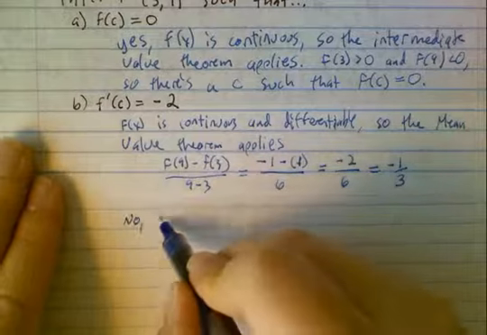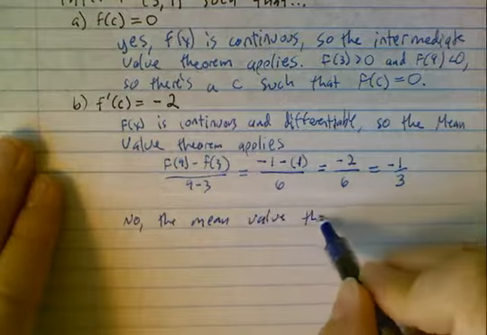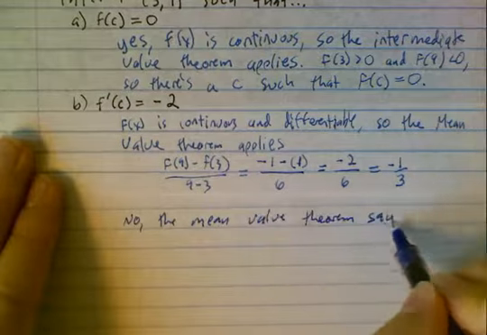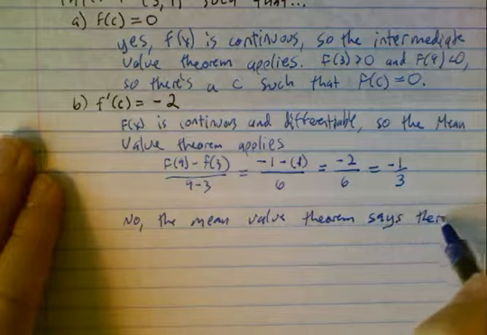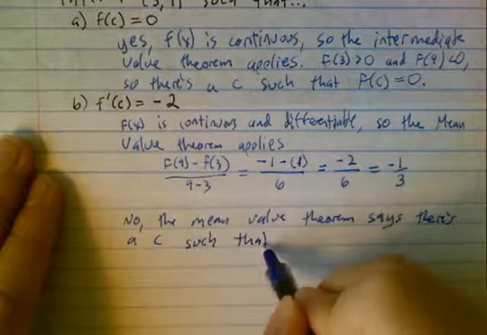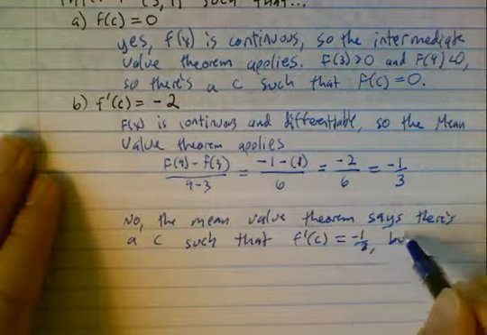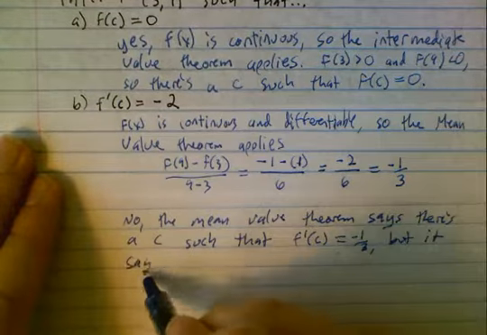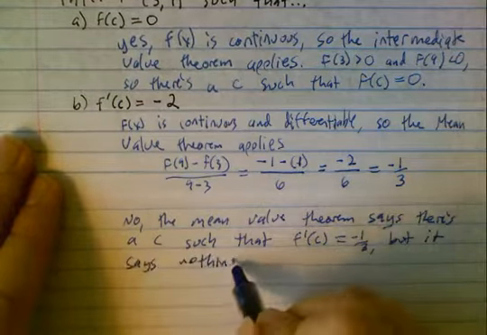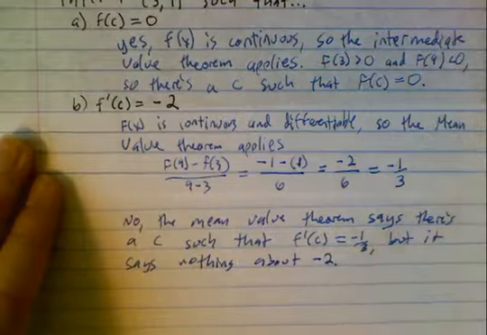So no, the mean value theorem says there's a c such that f prime of c equals negative 1/3, but it says nothing about negative 2.